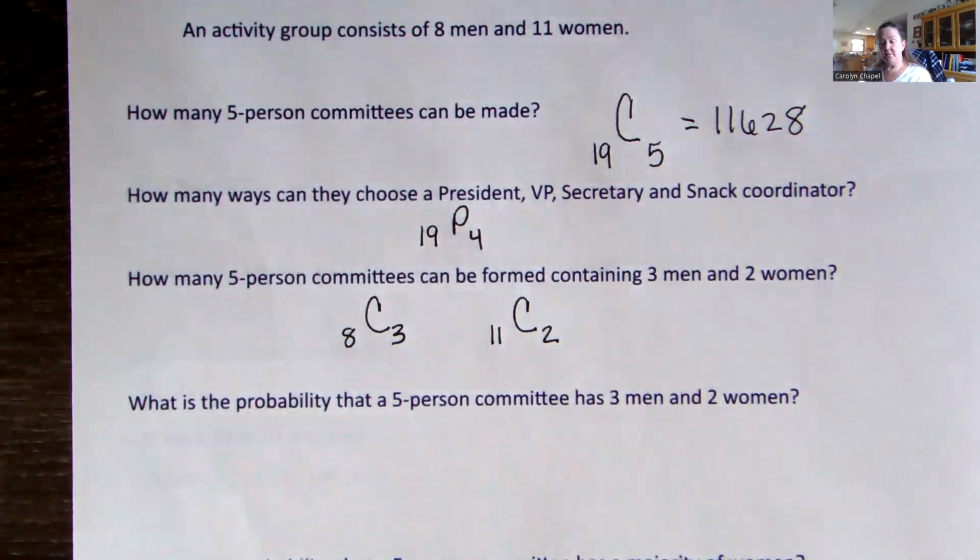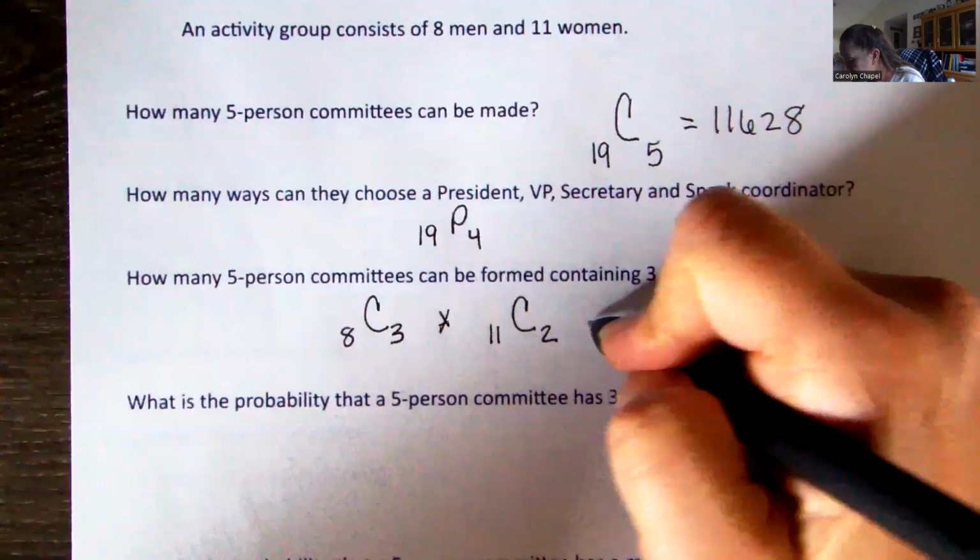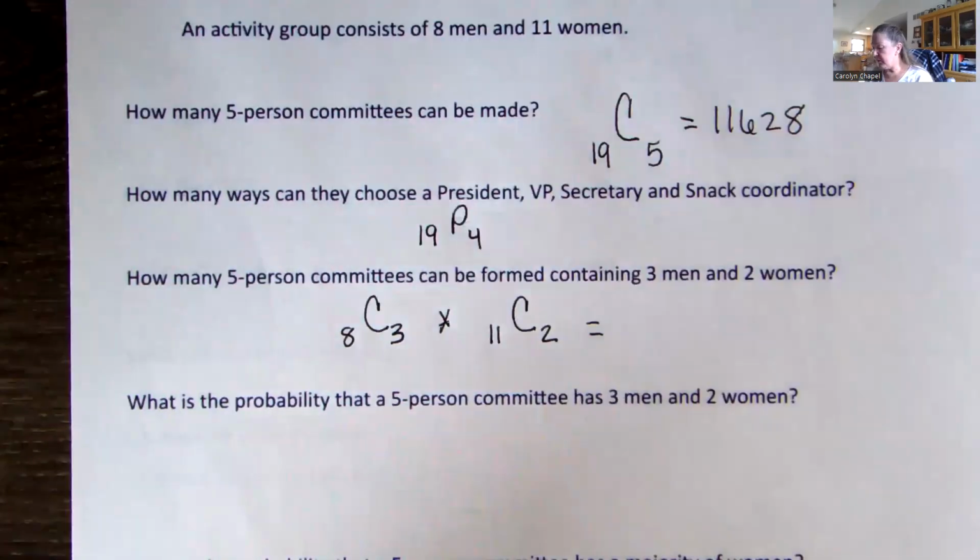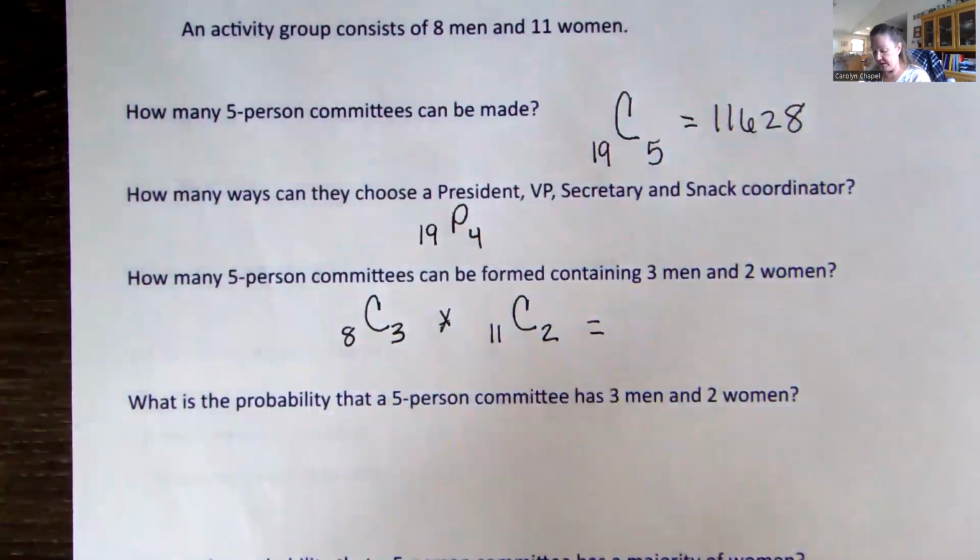Since these are independent tasks, we can then use that multiplication rule. Since we're doing this and that, we would multiply those 2 together. So this one I'm actually going to carry all the way through because we do want to multiply those. So we have that 8C3.